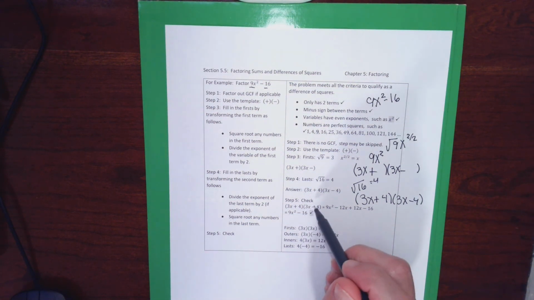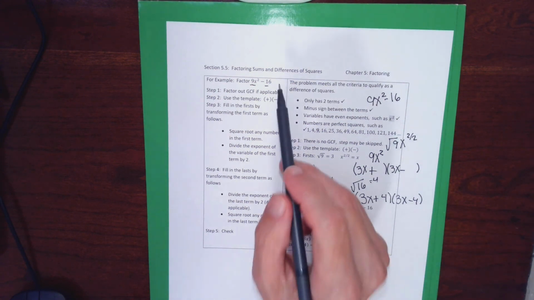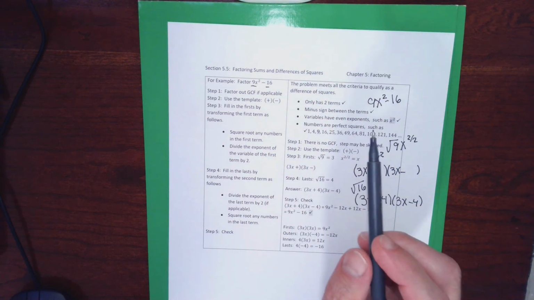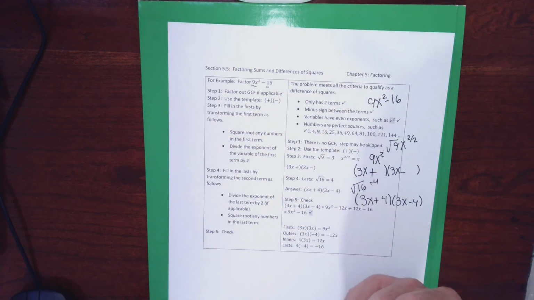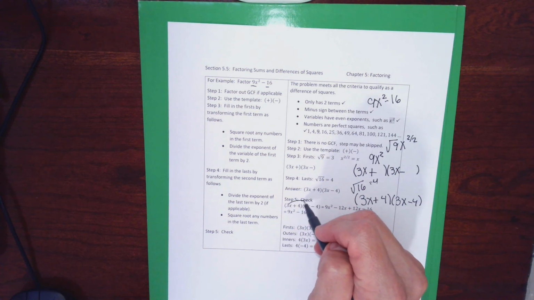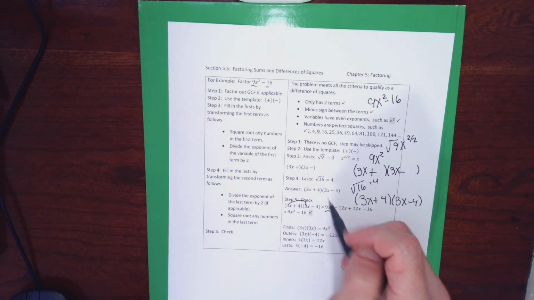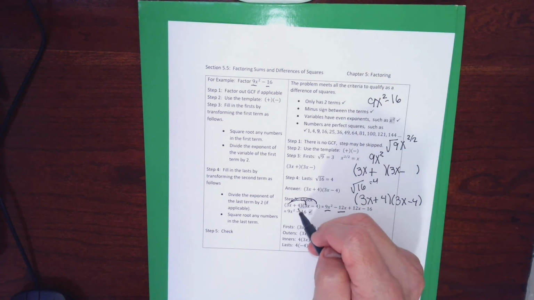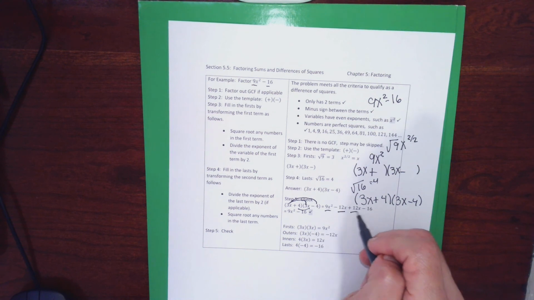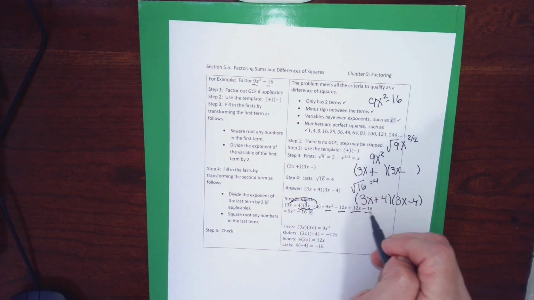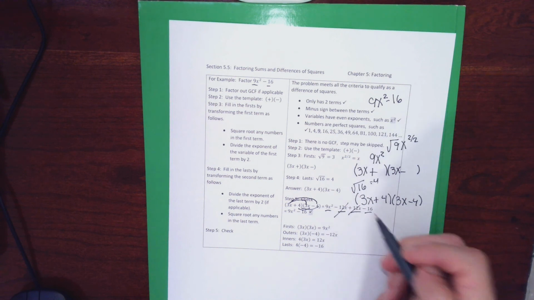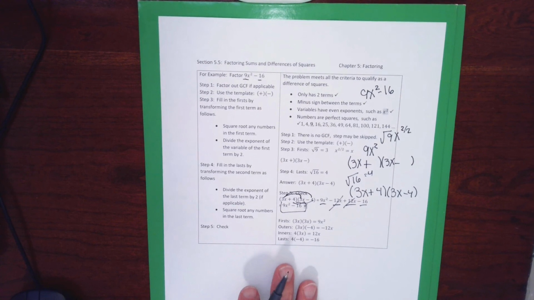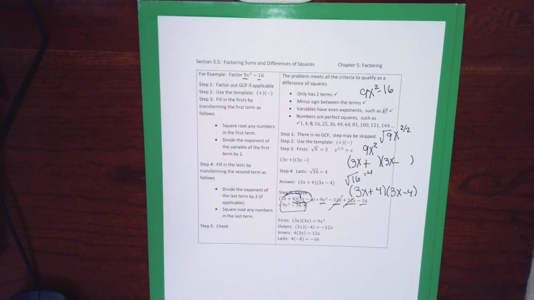If I wanted to check to make sure my answer is right, that 3x plus 4 times 3x minus 4 is a correct factoring of 9x squared minus 16, I would just FOIL. Firsts: 3x times 3x is 9x squared. Outers: 3x times minus 4 is minus 12x. Inners: 4 times 3x is positive 12x. Last: 4 times minus 4 is minus 16. The 12x's cancel. I got 9x squared minus 16. That's exactly my original problem, so it's factored perfectly.